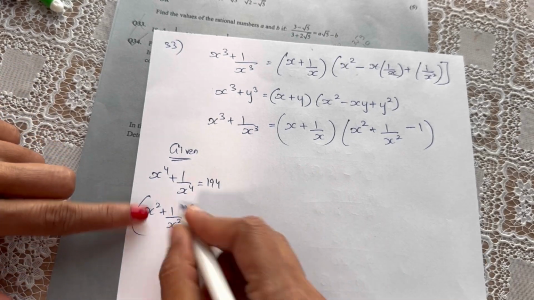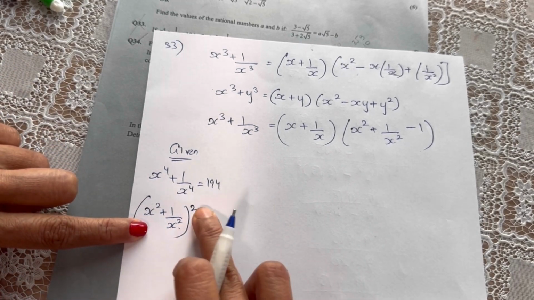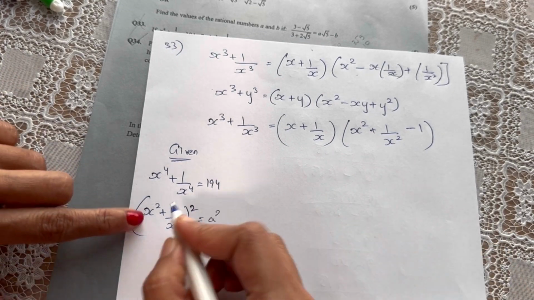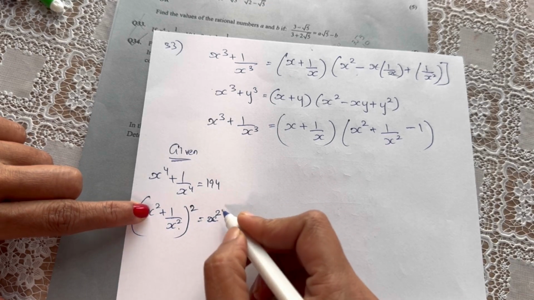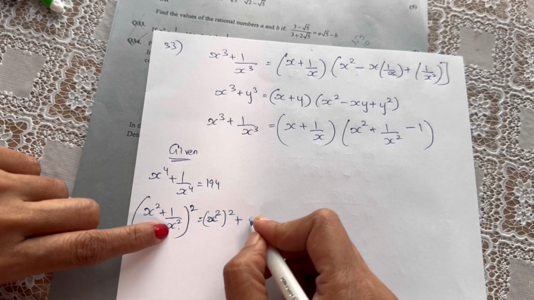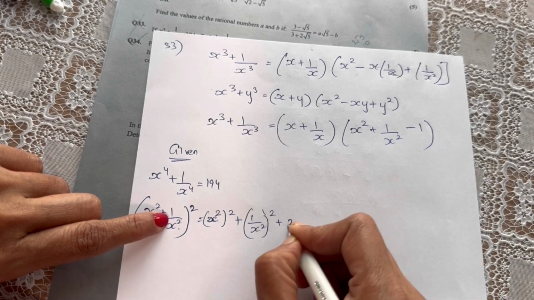So let's take the square of this. So according to a plus b the whole square, that is a square plus b square plus 2ab. So write a square first plus b square, then plus 2ab.